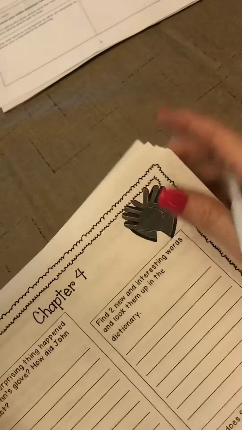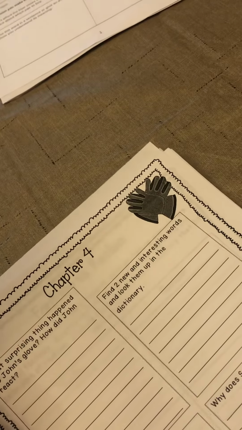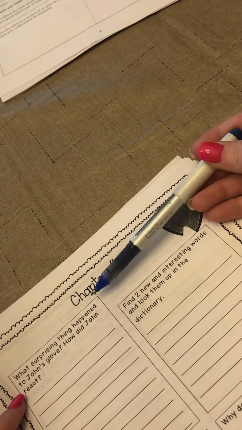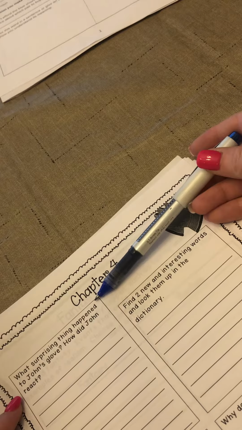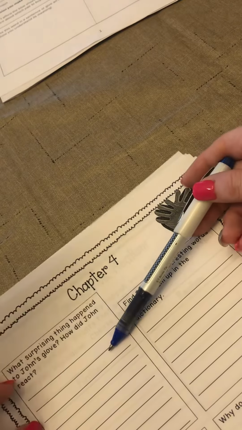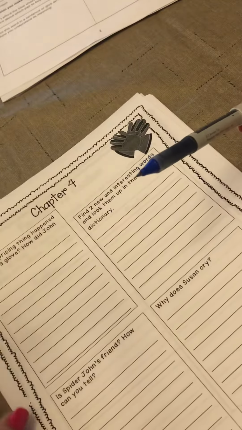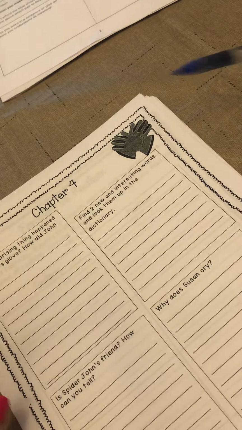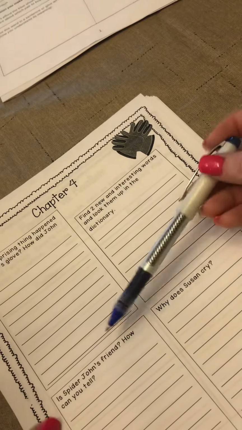All right, after you finish chapter 4, you are going to look at and answer these questions. What surprising thing happened to John's club? How did John react? So what happened and how did he react to it? You're going to look up 2 new interesting words and write them there, their definition. Oh, it doesn't even say you have to write the definition. I'm sorry. So you just can write 2 new words, okay?